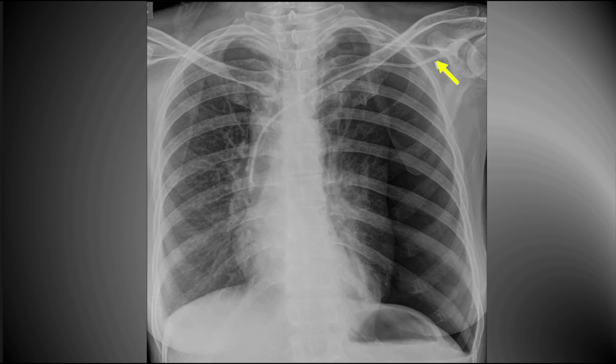What about this picture? You can see that the patient has a left-sided subclavian catheter, and the tip of the catheter is in the correct position. You may be very happy with this outcome, but look carefully. You can see that this patient has a left-sided pneumothorax.